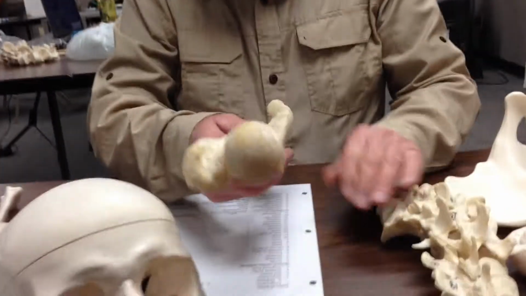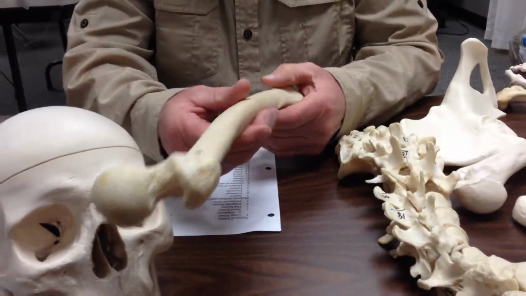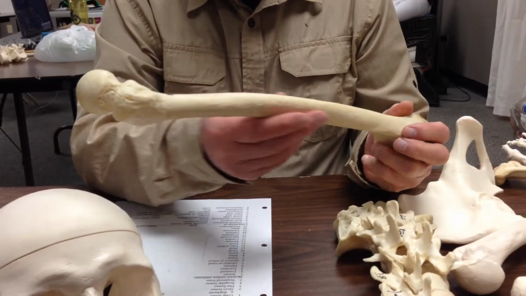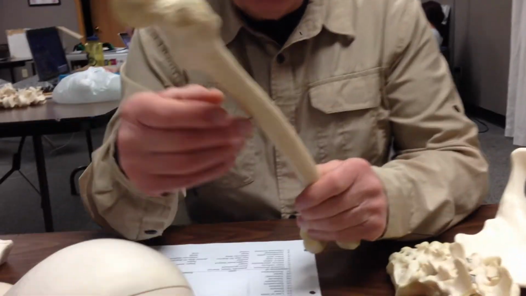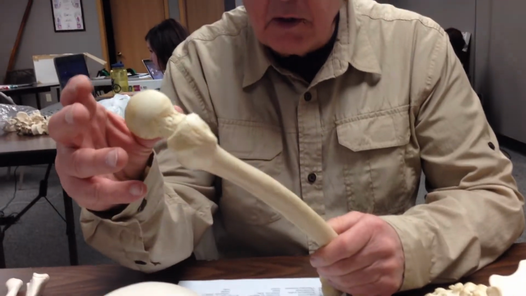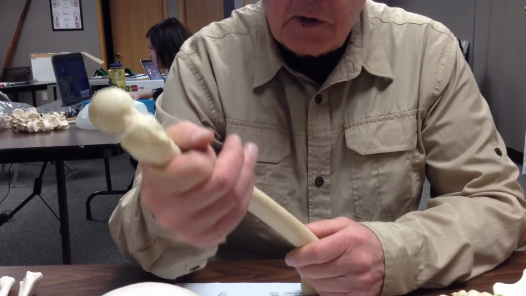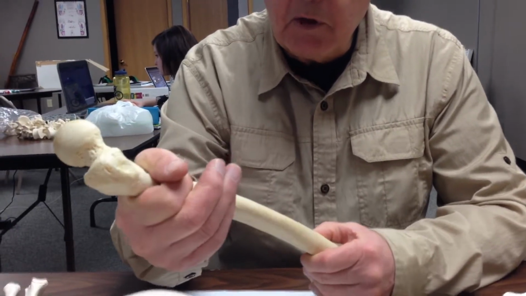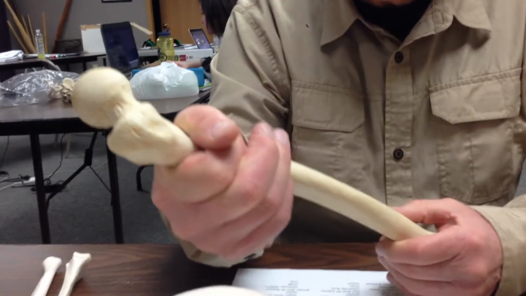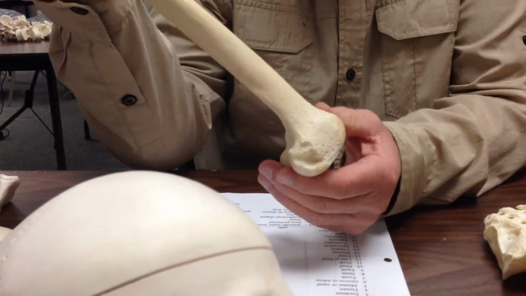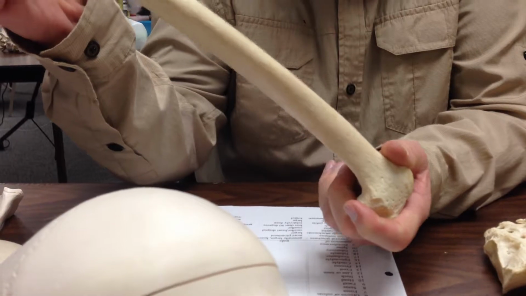Okay, types of bones. This is the long bone because it's physically much longer than it is wide, and there are two ends. The end of the long bone is the epiphysis, and when it's closer to the point of attachment, it is the proximal epiphysis. The other end then is the distal epiphysis.